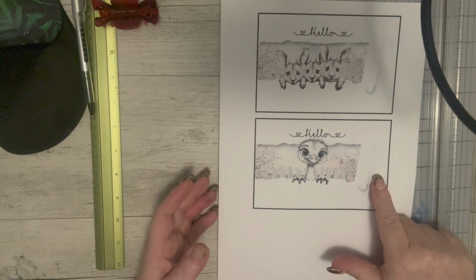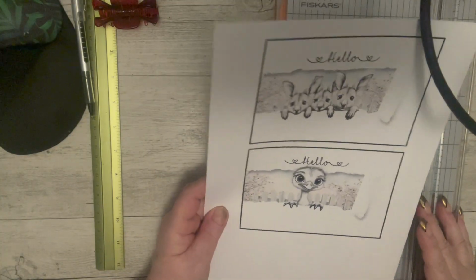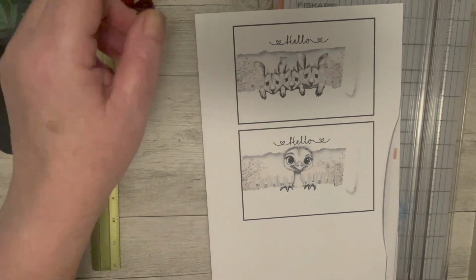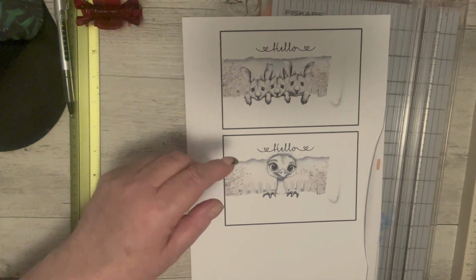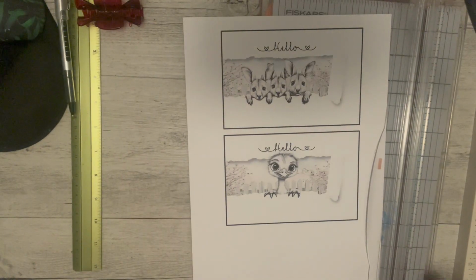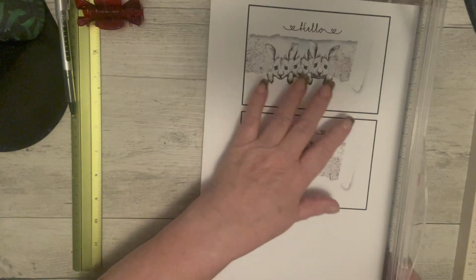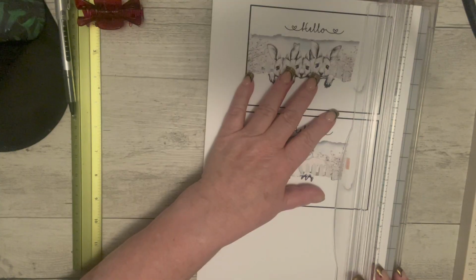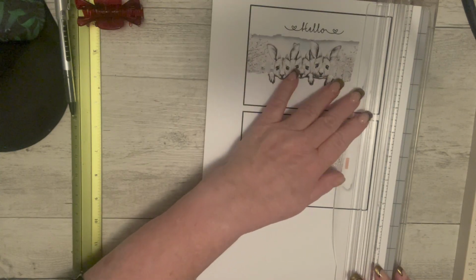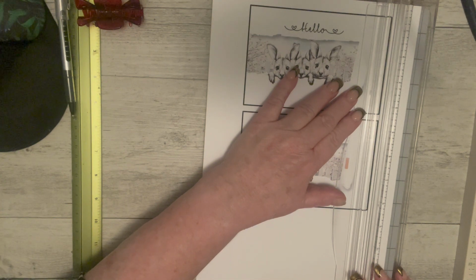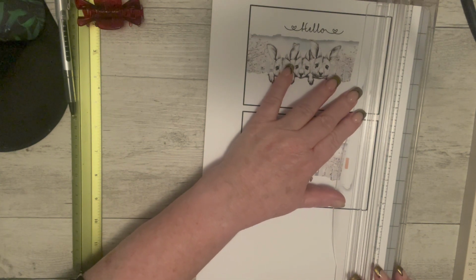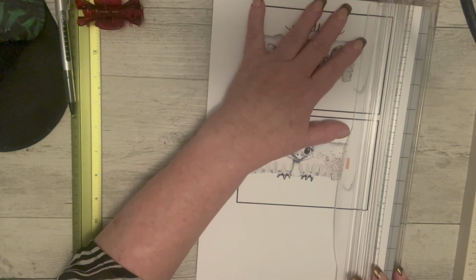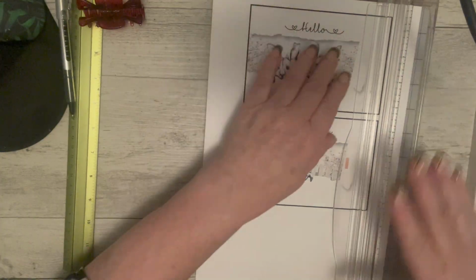Okay, so you can see I have printed these two with the black border. So I'm going to put this on my Fiskars. I don't normally use this board because I don't normally cut things like this. So I'm going to put it on right at the edge.